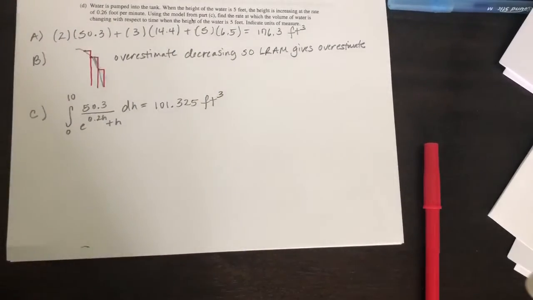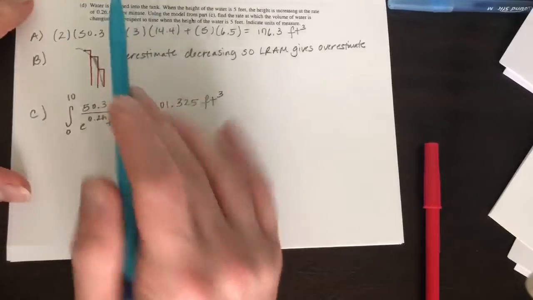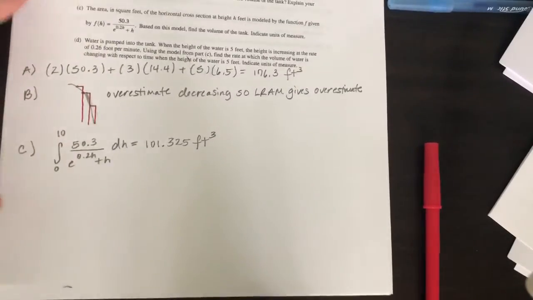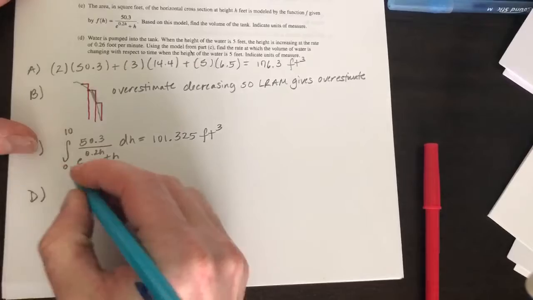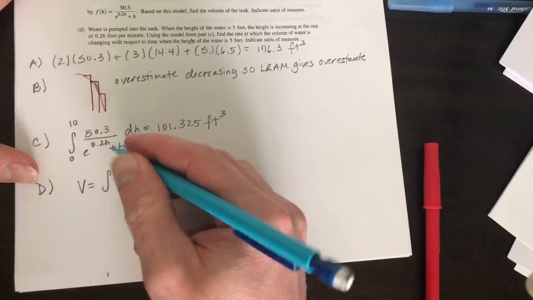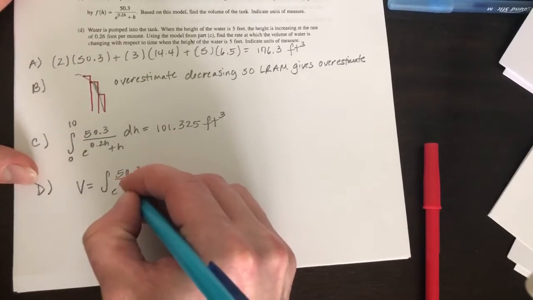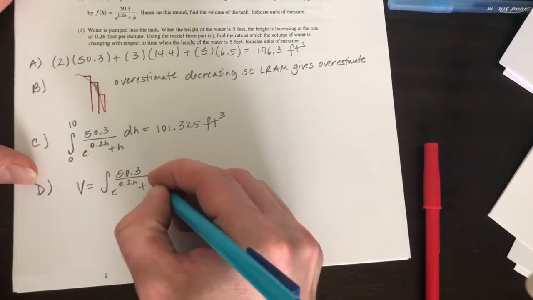Part D, it says water is pumped into the tank. When the height of the water is 5 feet, the height is increasing at a rate of 0.26 feet per minute. Use the model from part C to find the rate at which the volume of the water is changing with respect to time. Okay, so we know the integral of this function gives us volume. So volume is equal to the integral of 50.3 over e to the 0.2h plus h.